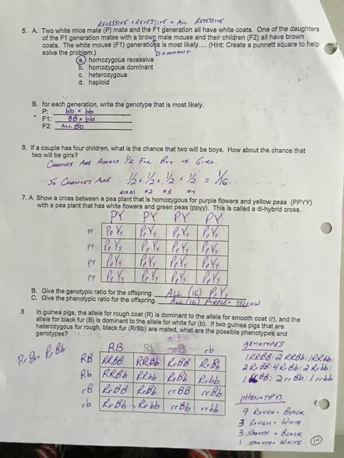Now, what ended up happening here is the brown masked the white when we put the two traits together. Therefore, what I would say is the answer to the problem is that these F1 generation white ones were just recessives mating with other recessives. And so letter A is the best answer.